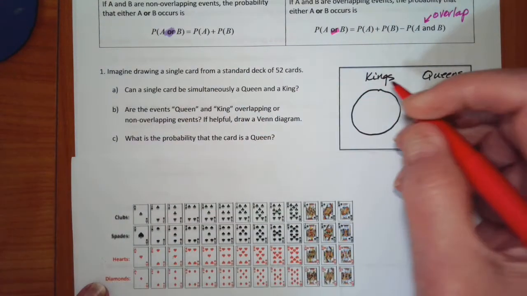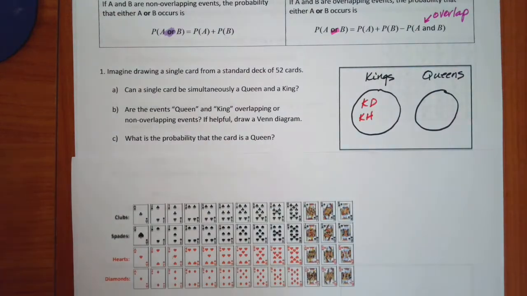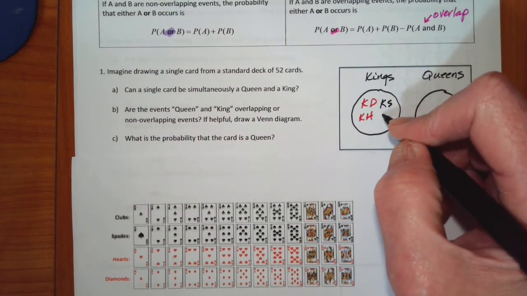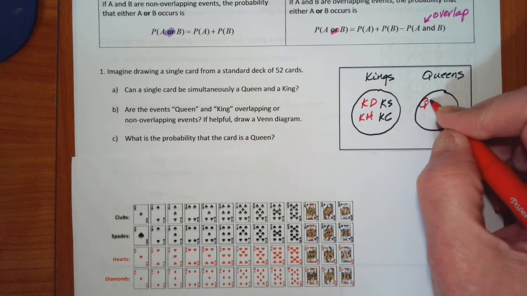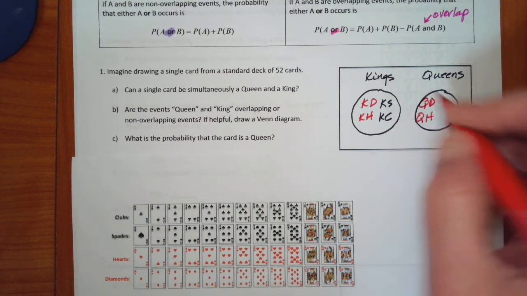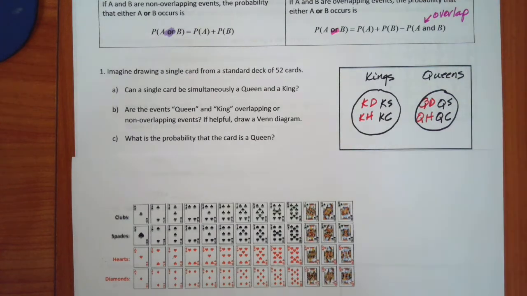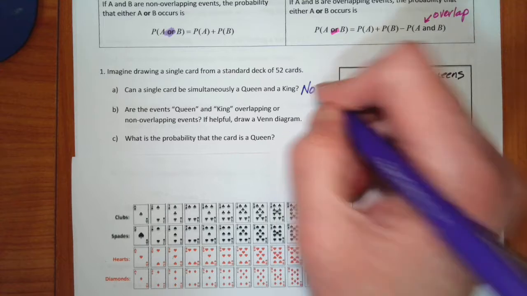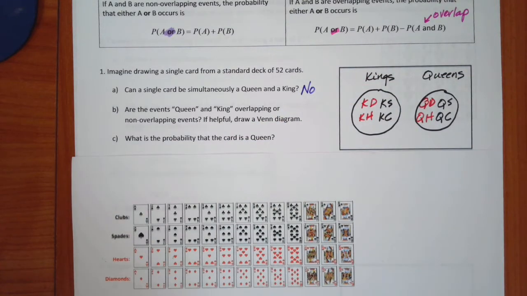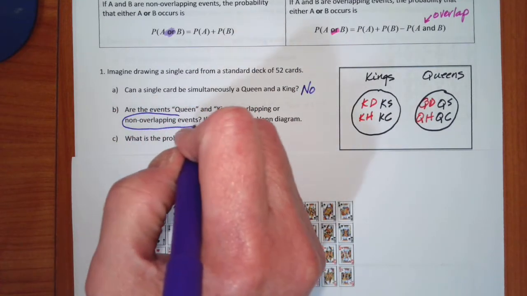Because in here you have the king of diamonds, the king of hearts, the king of spades, and the king of clubs. You have the same thing for the queens: the queen of diamonds, the queen of hearts, the queen of spades, and the queen of clubs. So the answer is no. It cannot be both a king and a queen, which means they are non-overlapping.